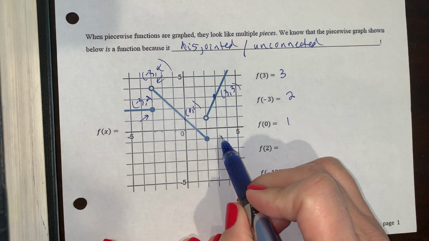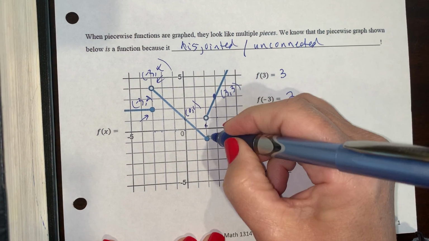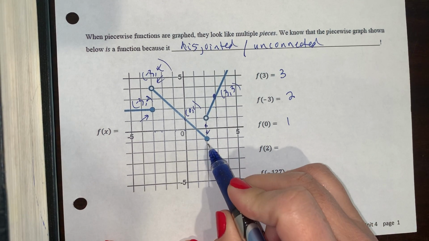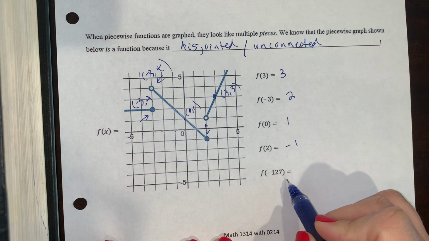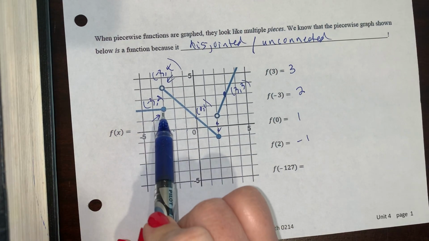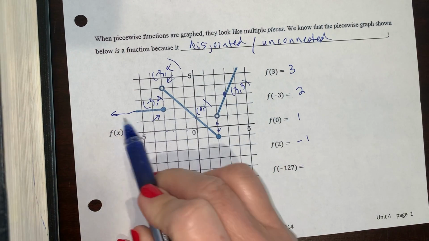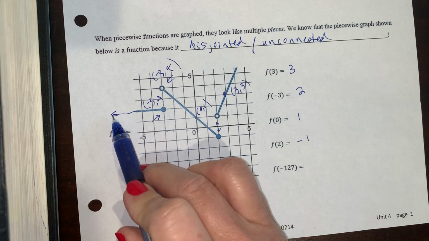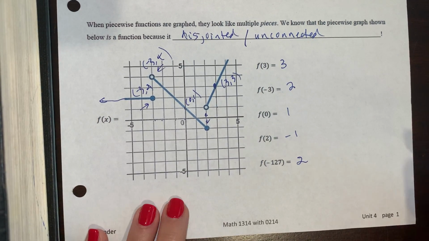F of 2 kind of gives us the same scenario here. You have kind of an upward choice and a downward choice, but because this is a filled in circle, this is the only actual answer. So f of 2 would be negative 1. F of negative 127, you'll notice that this is continuous. So this is flattened out at, I kind of think of it as, a height of 2. So it's continuous, so I know that it would be a height of 2 for that entire graph.